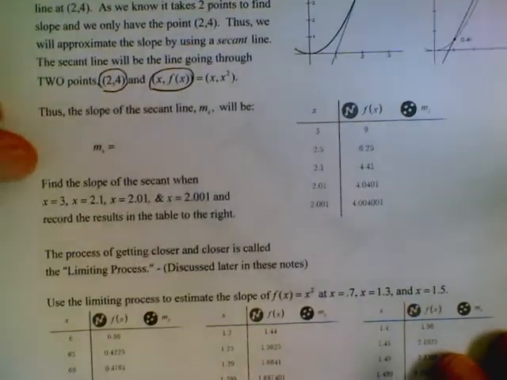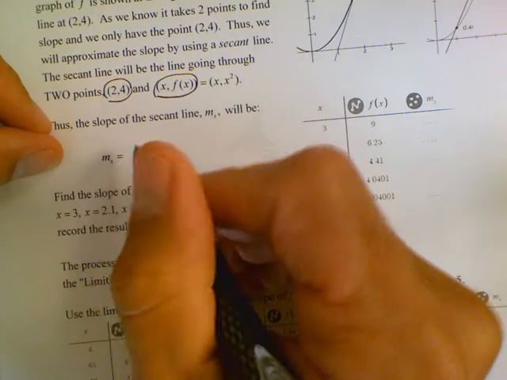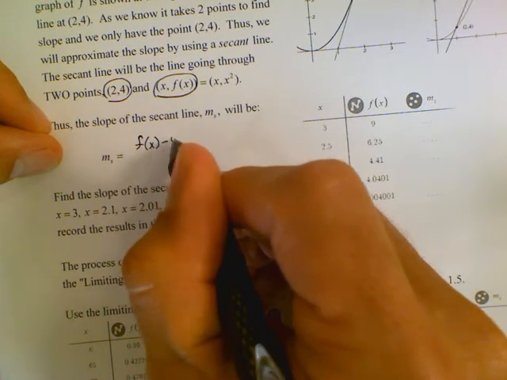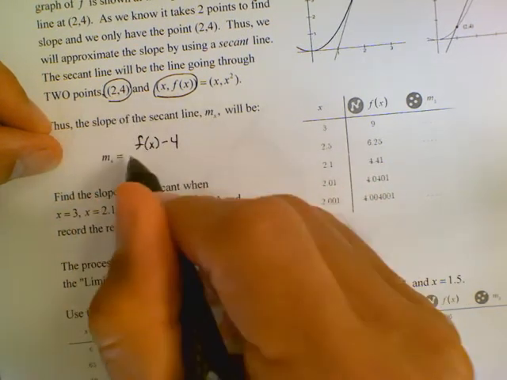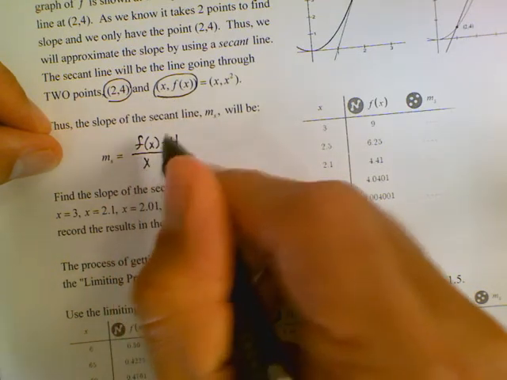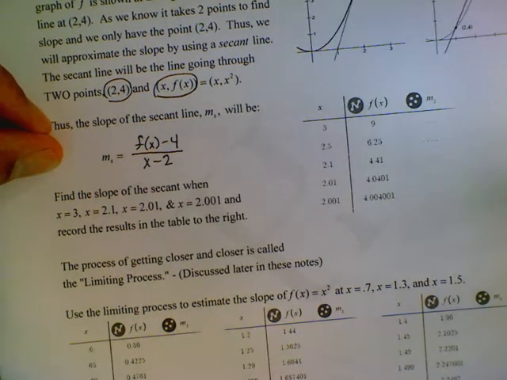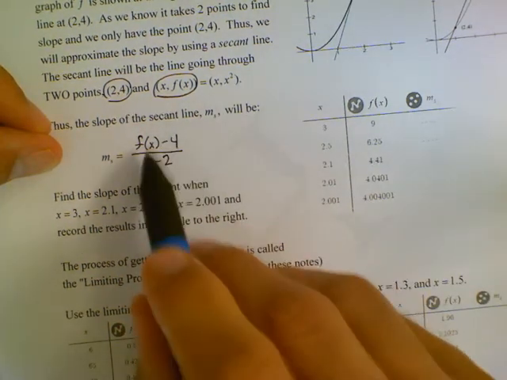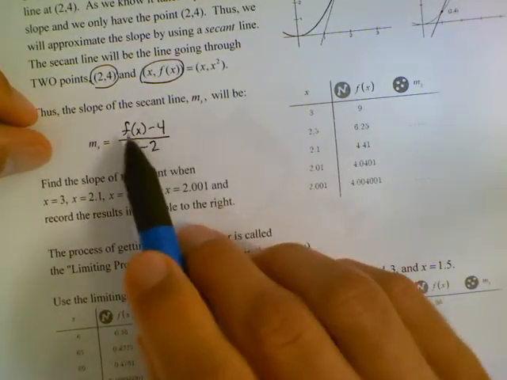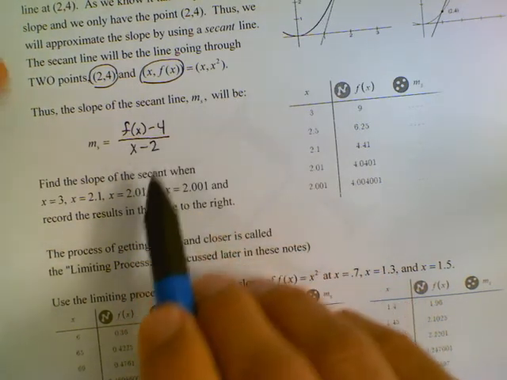So let's take a look at this one. So the slope of this secant line would be f of x minus 4, y2 minus y1, over x2 minus x1, so x minus 2, right? So let's start using this idea. Now this could have been x squared minus 4, but let's leave it as f of x right now.